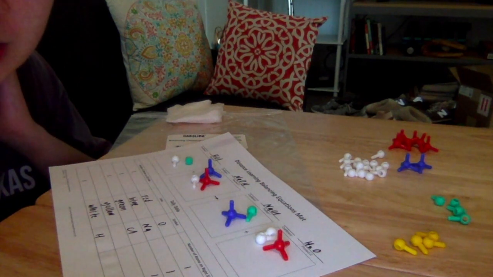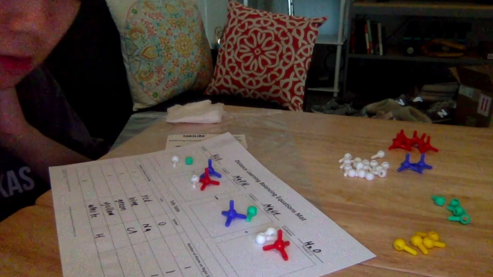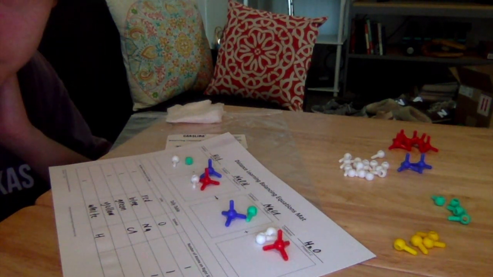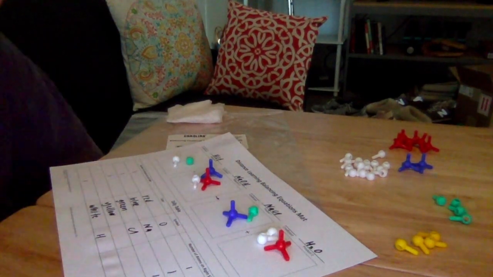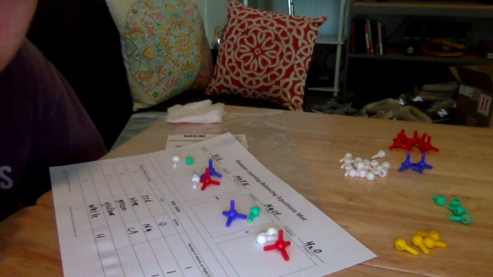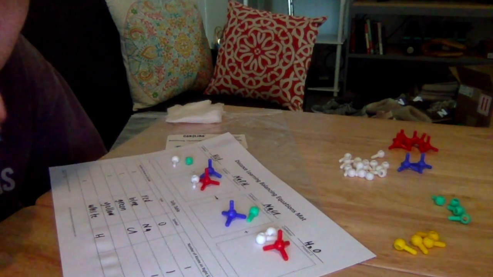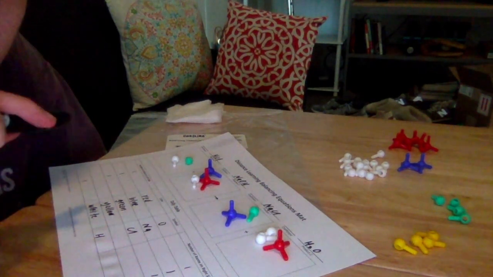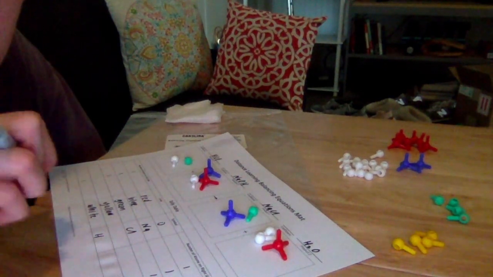Once the equation is balanced, write the total number of molecules in each box on the line above the box labeled coefficient.